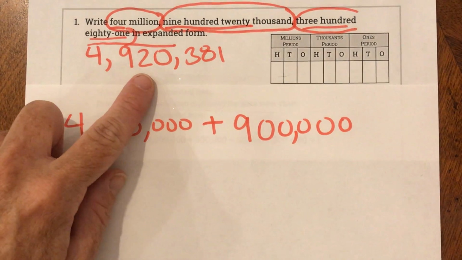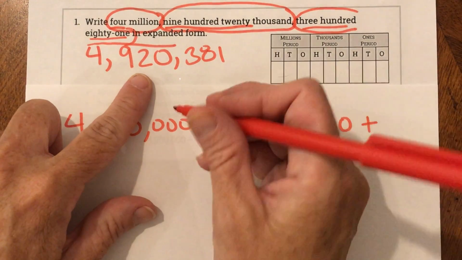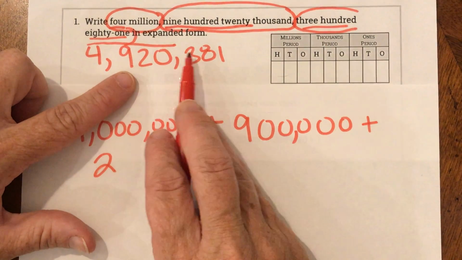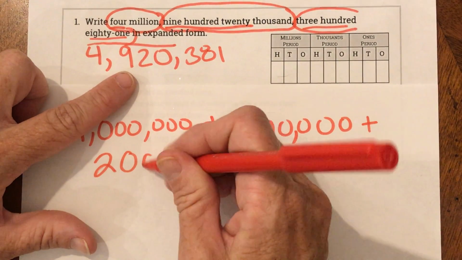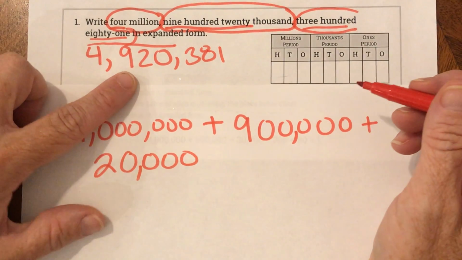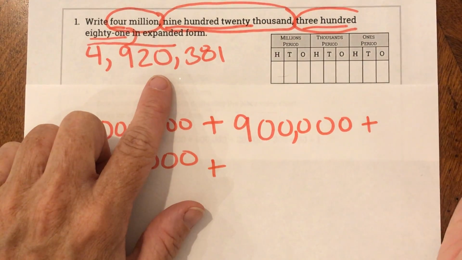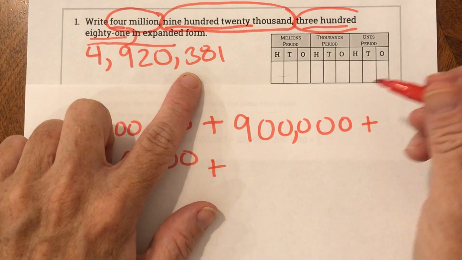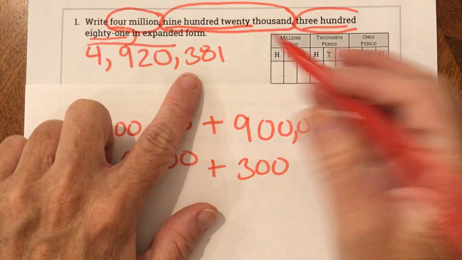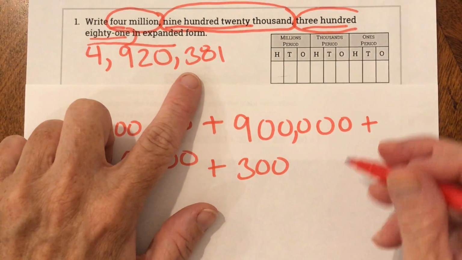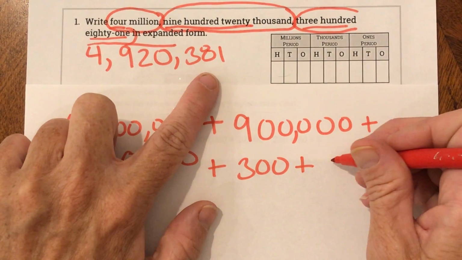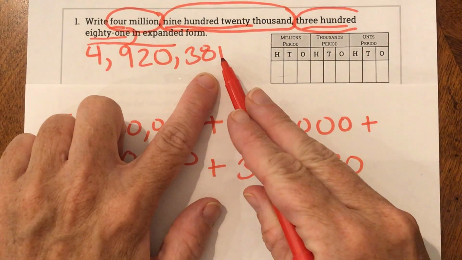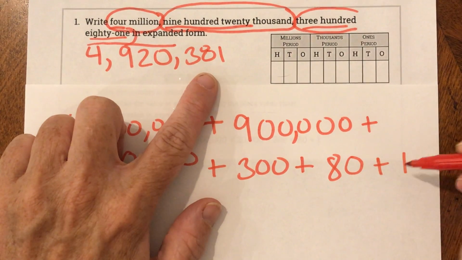So 900,000 plus, here's a 2 in the 10,000s place value, which means there are 1, 2, 3, 4 digits after it that need to become zeros, plus 0. When there's a 0, I just skip it. I'm not going to write that. Plus 300, and again, 1, 2 digits, 1, 2 zeros, plus 80. So 8 tens would be 80, so 1 digit after it becomes a 0, plus 1.